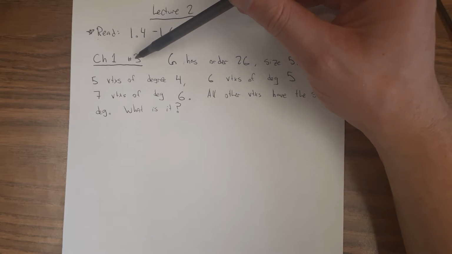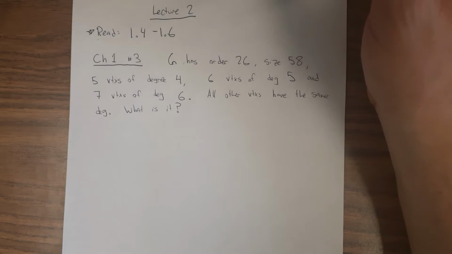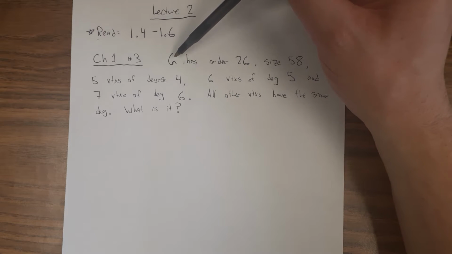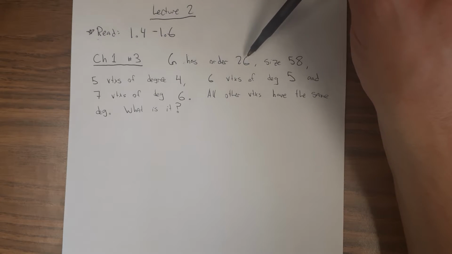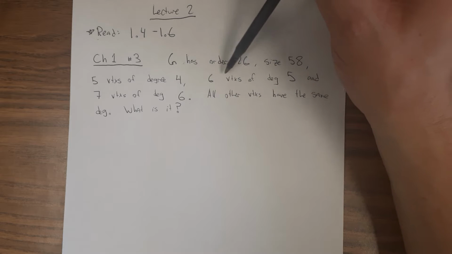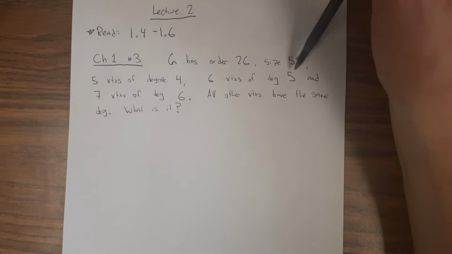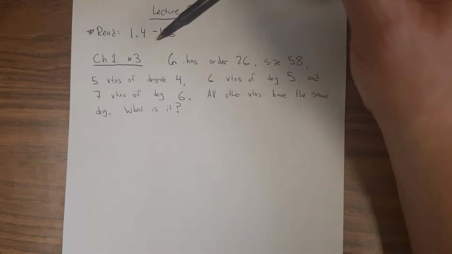This is out of the exercises at the end of chapter 1, and I'm going to give you some of these to do for homework. So I decided to do number 3, which says we have a graph G of order 26. So it has 26 vertices, size 58, so it has 58 edges.